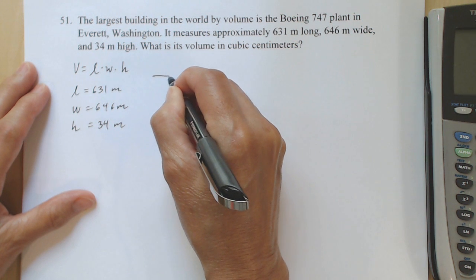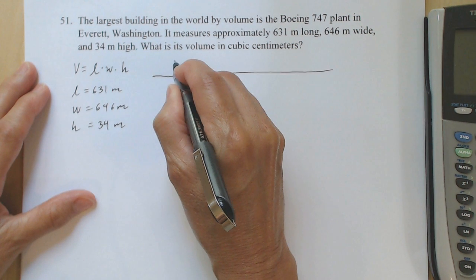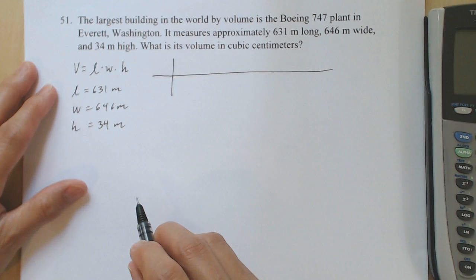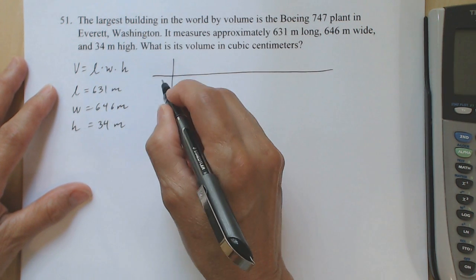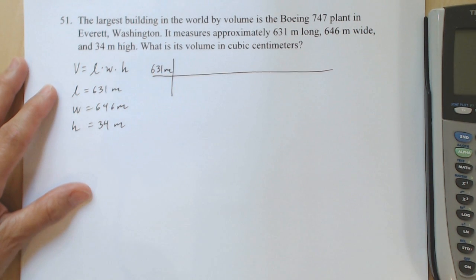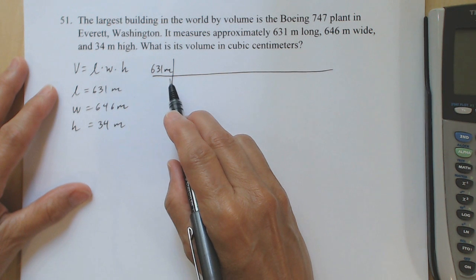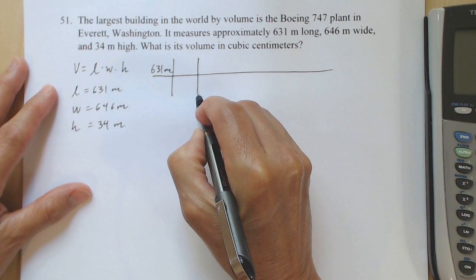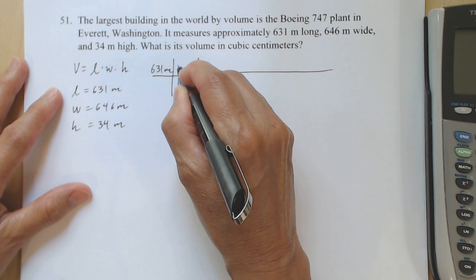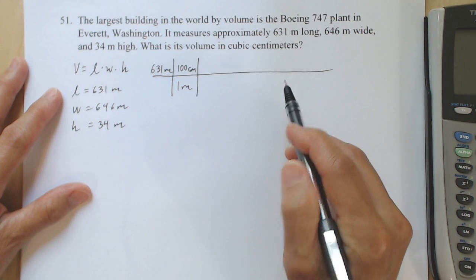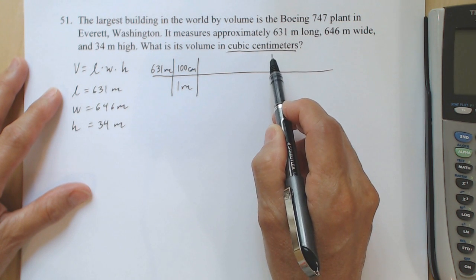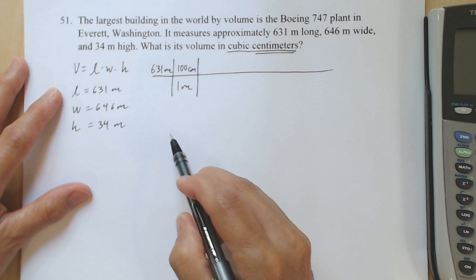I'm going to make the fence post setup, and I'm going to get ready to write out length, width, and height here. And let's convert them as we go along. So first of all, I'm going to write 631 meters, and then I need a conversion factor, and I'll make it as a fence post, and it needs to be the fraction equal to 1. So I'll write 1 meter is equal to 100 centimeters. The reason is that we're asked to express our answer for the volume in cubic centimeters. So we need centimeters.